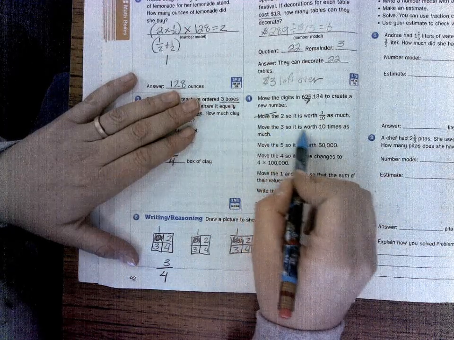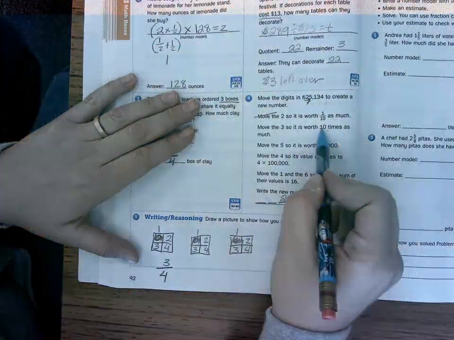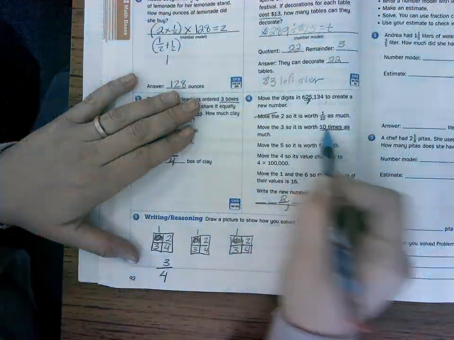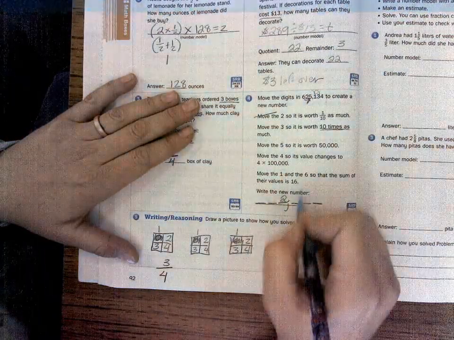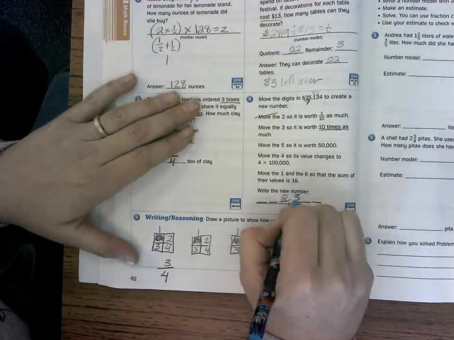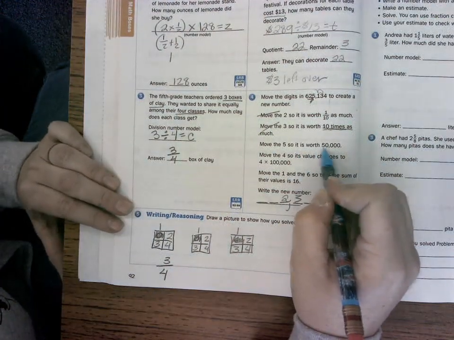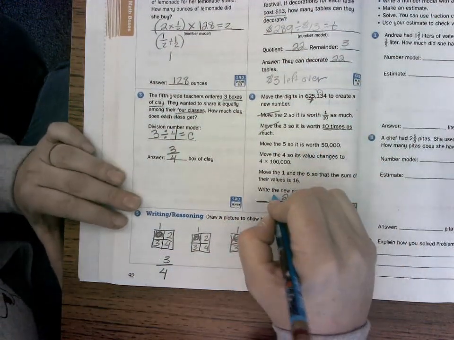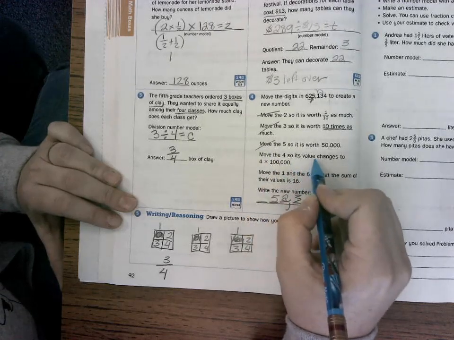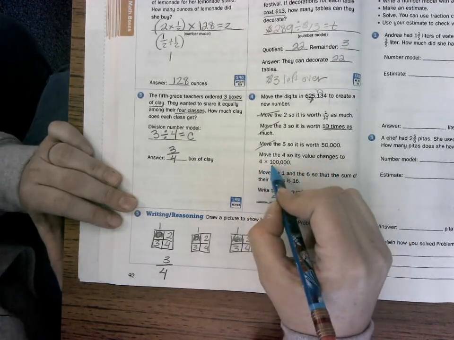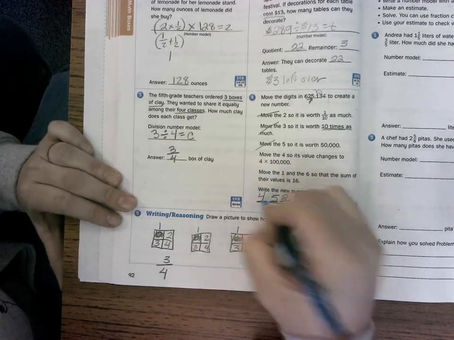Move the 3 so it's worth 10 times as much. So if it's 10 times as much, it means it's getting bigger. It's going to move up 1 place from the tens to the hundreds. Move the 5 so it's worth 50,000. That means the 5's in the 10,000s place. Move the 4 so the value changes to 4 times 100,000. So that means the 4 is in the 100,000s place.